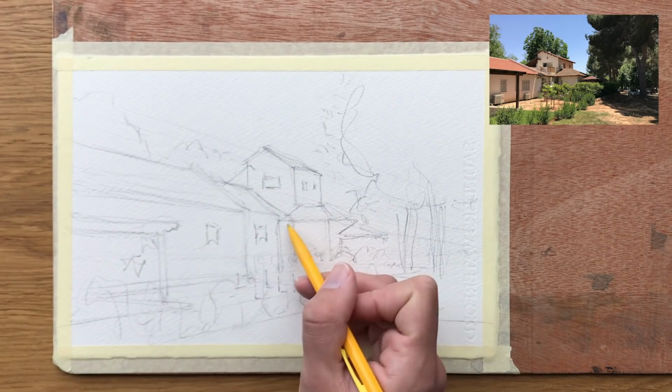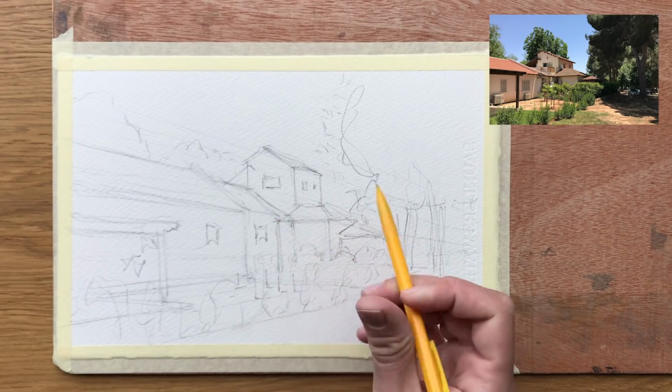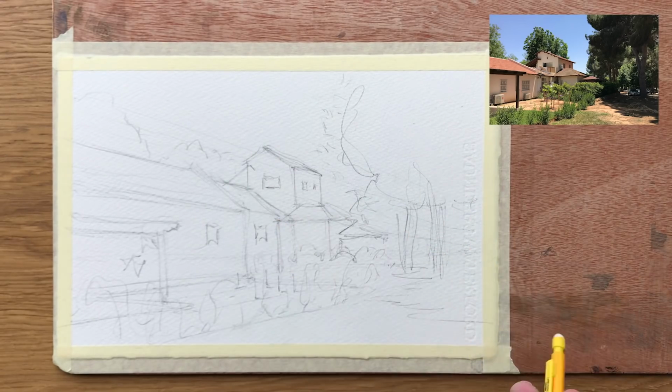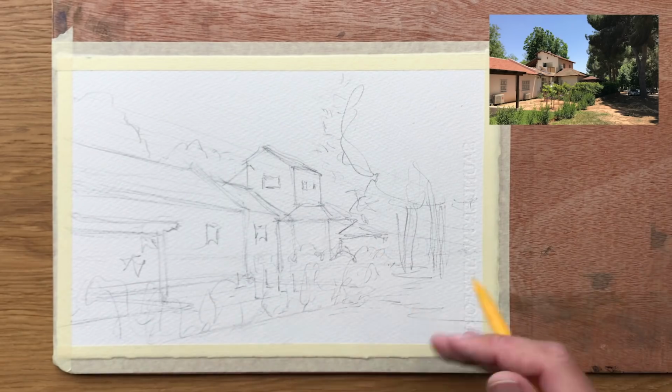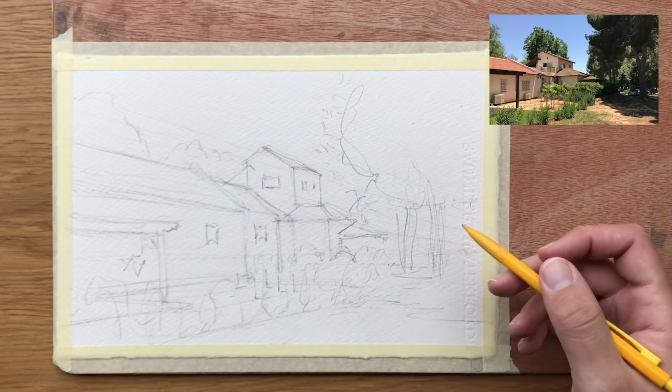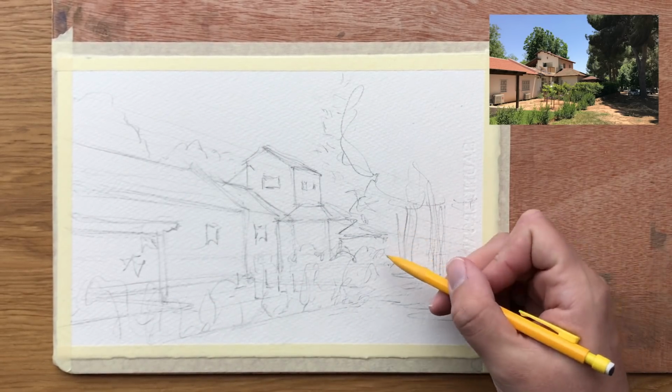And you see I'm being very suggestive with all of the details, with everything I'm doing. Just a suggestion, just a hint, okay? I don't want to overdo the details or anything like that. So what we're going to do now is start painting the first wash. I'm going to rearrange some stuff here. And one last thing before we move on, I almost forgot.